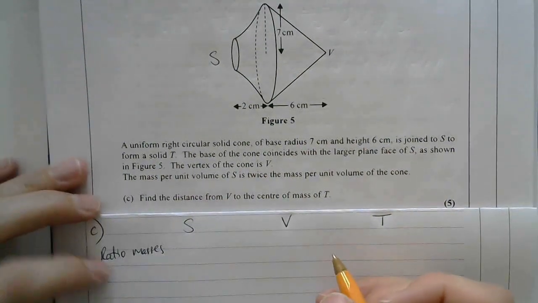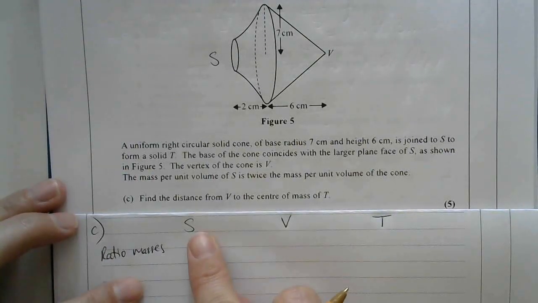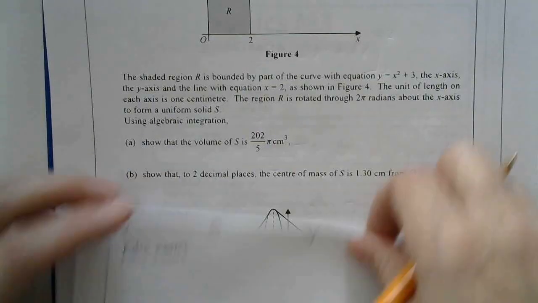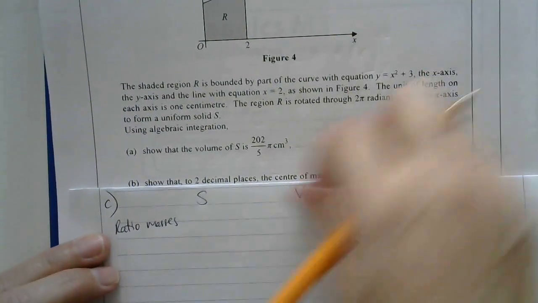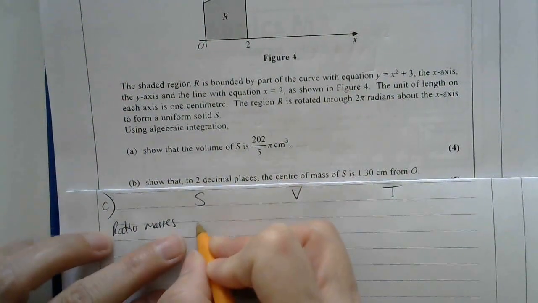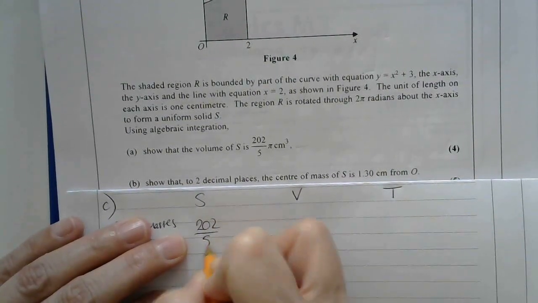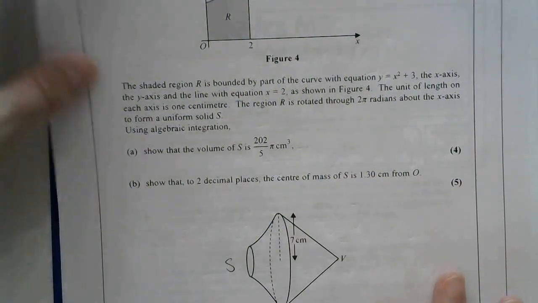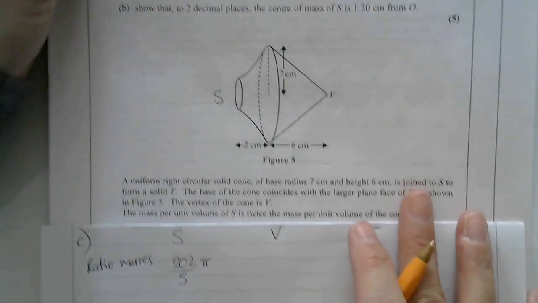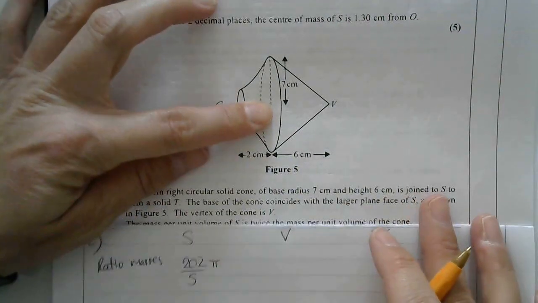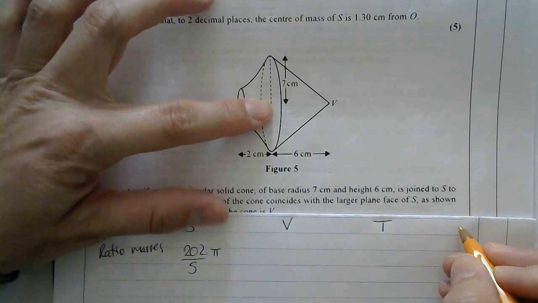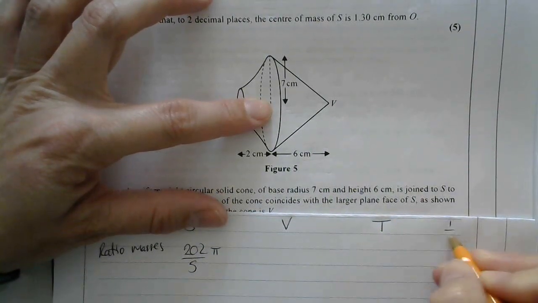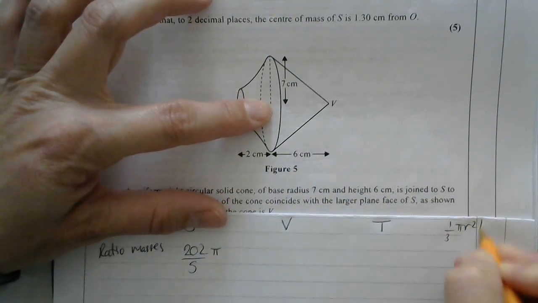So first of all I need to look at what the ratio of the masses is. So what is the volume of S? Well, that's what we had in part A of the question. So there I can just copy what they did: 202 over 5 pi. Then I need the volume of V, and the volume of a cone, the formula is a third pi r squared h.